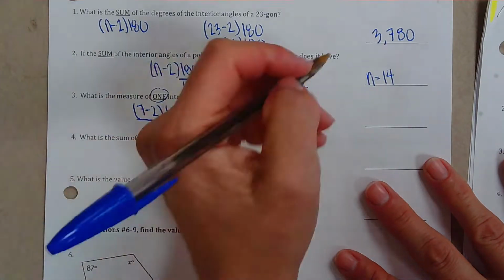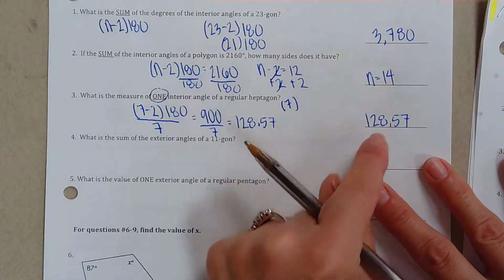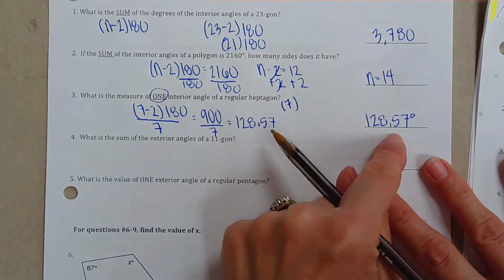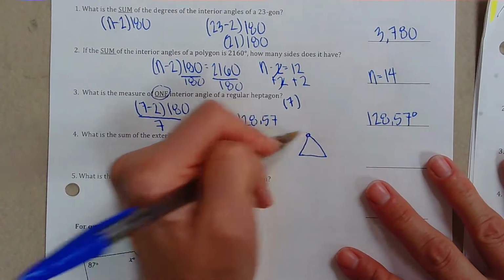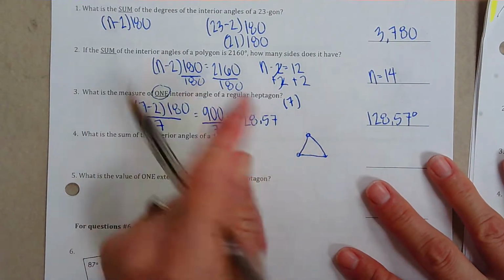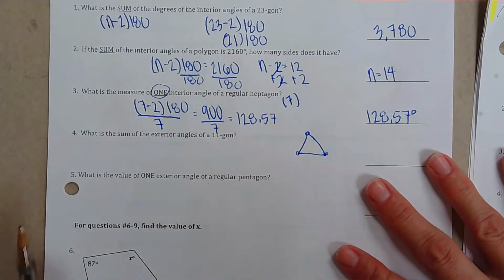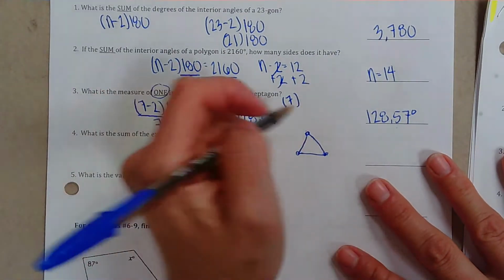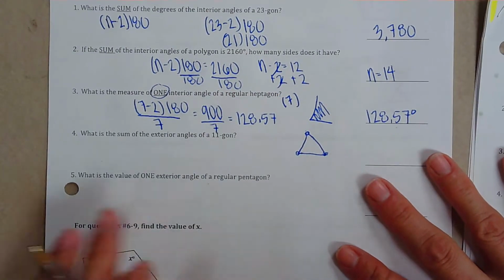A decimal is okay if it's an angle measure, but it's not okay if it's the actual amount of angles. So 128.57 is okay because that's an angle measure, right? But if we're counting the number of angles, like in this triangle, it would be 3. That needs to be a whole number, right? Because you can't have a partial angle. Angle measure, meaning what's inside the angle, that's okay.